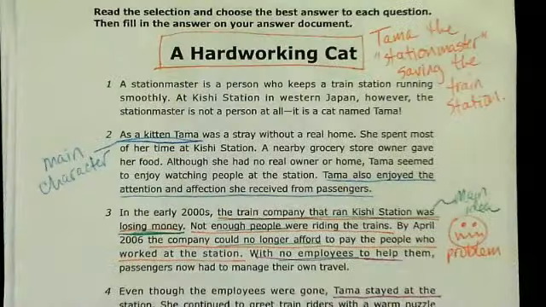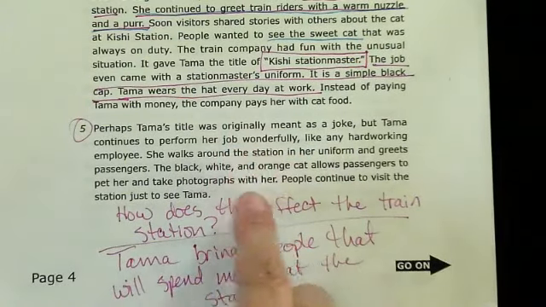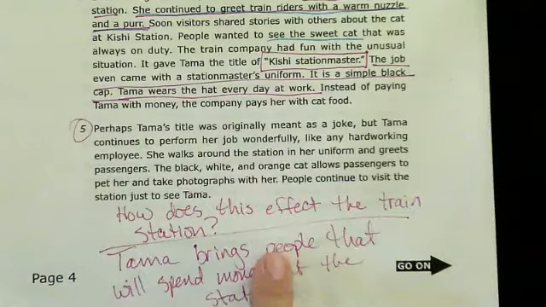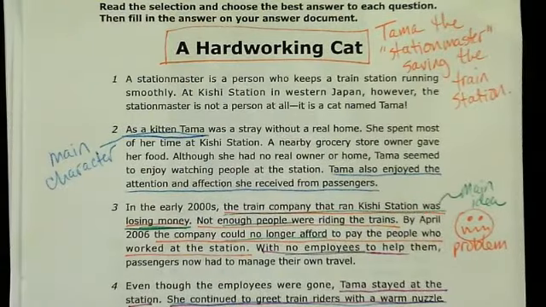Today, on your work with a sticky idea, you're going to be asked to draw a conclusion about Band-Aids. Make sure that you have evidence to support your answer. There's even a box there that asks, what is your evidence for your answer? And you're going to pull ideas from the text, just like we did here. People continue to visit the station just to see Tama. Well, that means they're coming to spend money. Just like I pulled evidence from the text in my passage, you need to pull evidence from the text in your passage. Do your best thinking and make sure your answer makes sense.